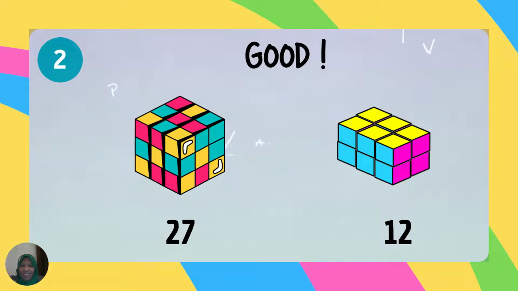I think you are very good at answering how many unit cubes are in each big cube and cuboid. There are 27 unit cubes because each layer has 9 unit cubes, so there are 3 layers and 27 unit cubes.